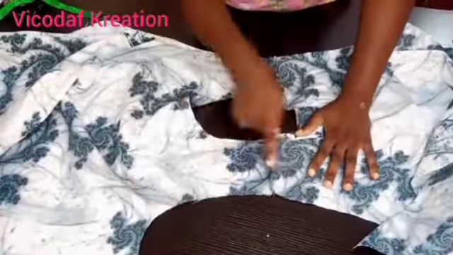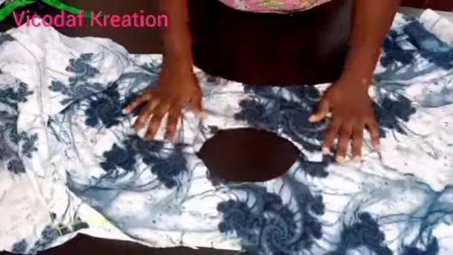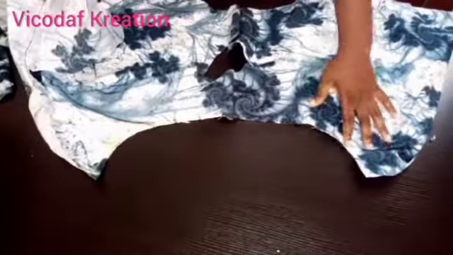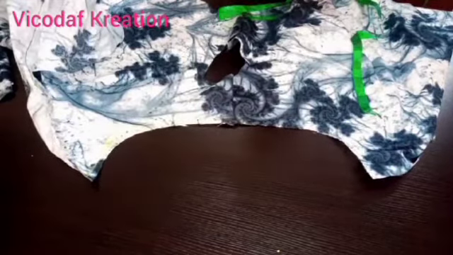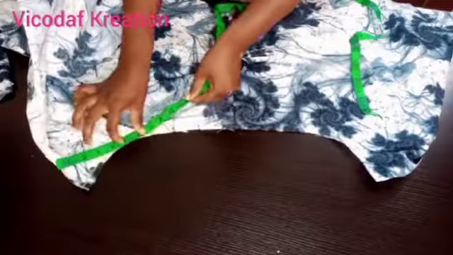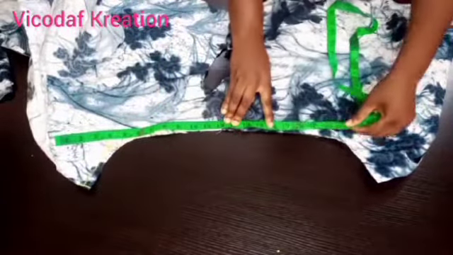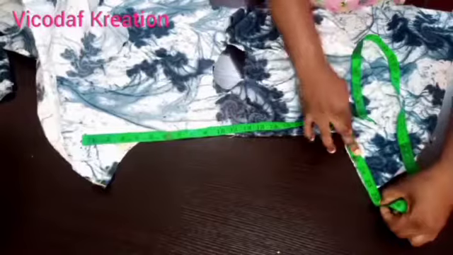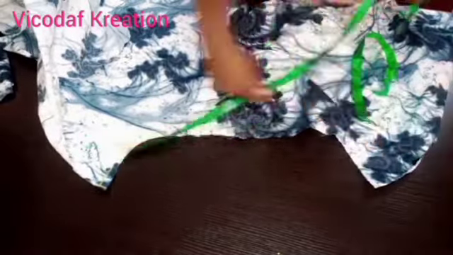So after sewing, this is what I have. As you can see, I've joined the front and the back together. What I will do now is to take my measuring tape and measure what I have on the armhole so we can cut out our sleeve. This is the easiest way I think I can show you how to cut this sleeve.